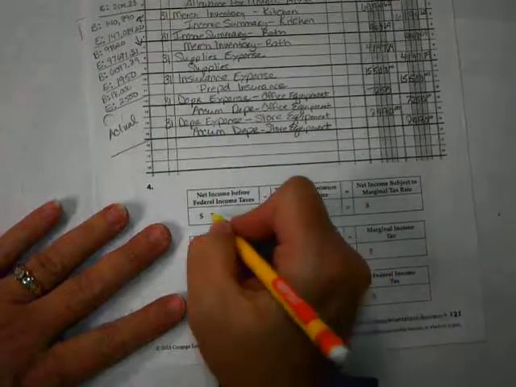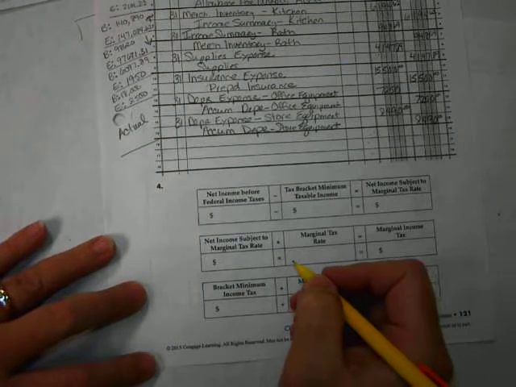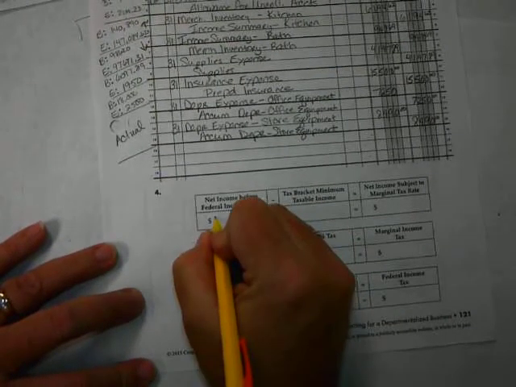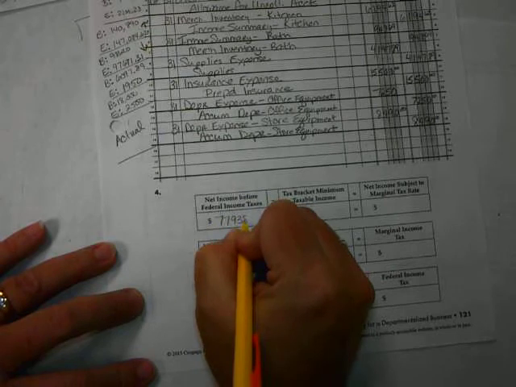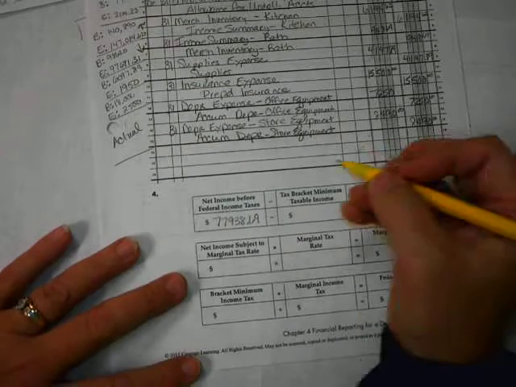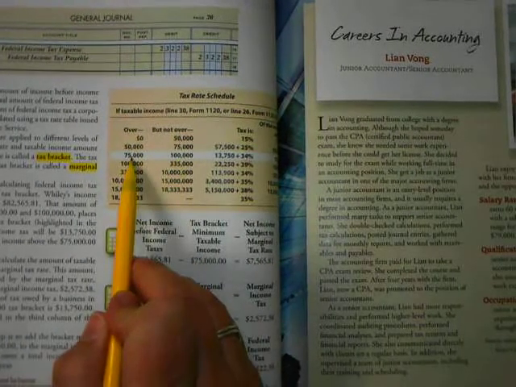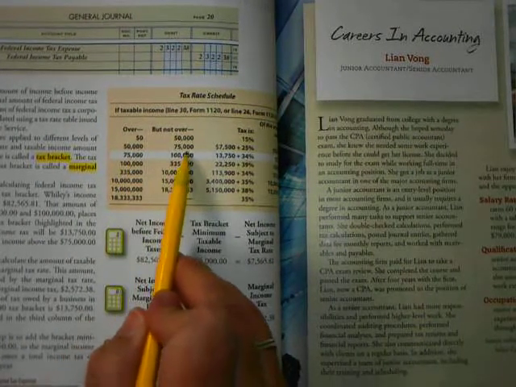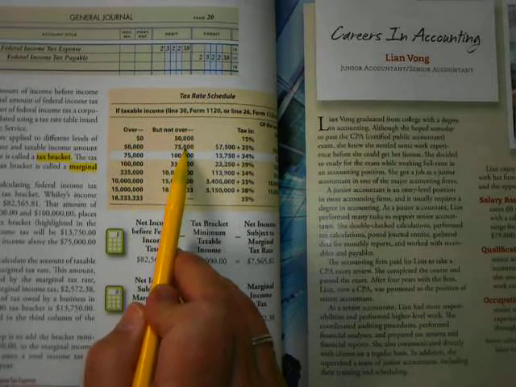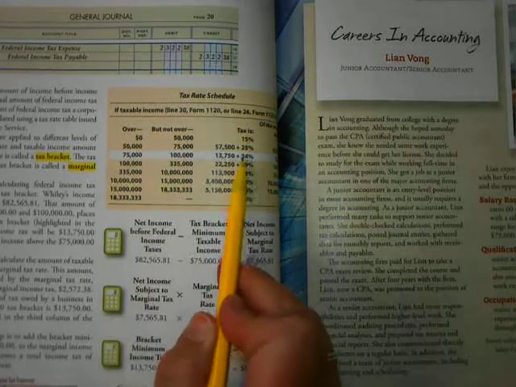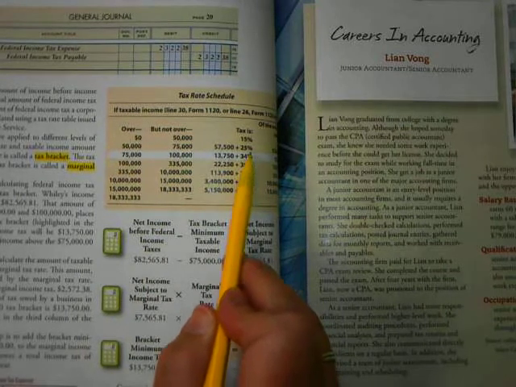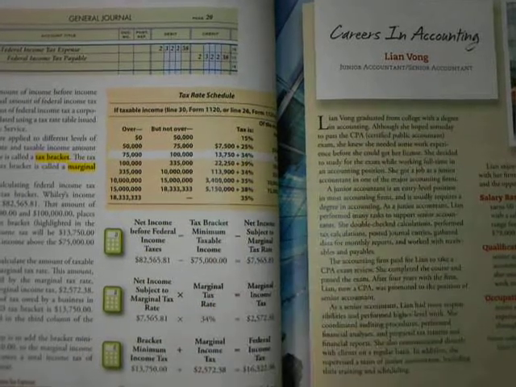All right, so net income before taxes. I gave you that number, 77,938.69. That's where we are on the tax bracket, so we're in this group right here. We're going to subtract 75,000 from that number so we can figure out how much is being taxed at 34%.